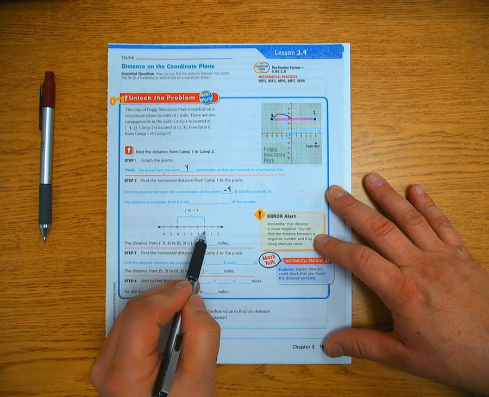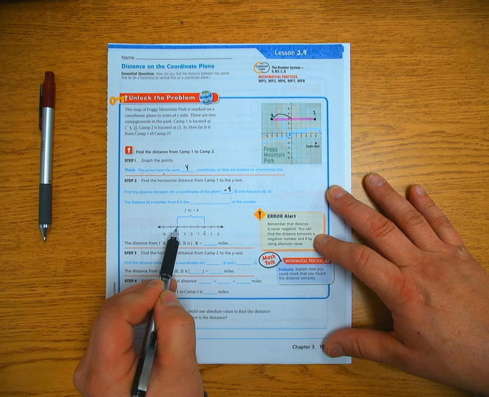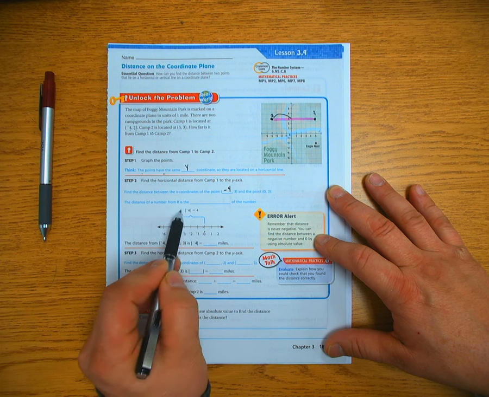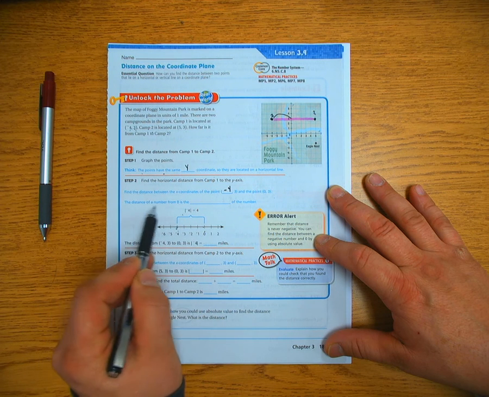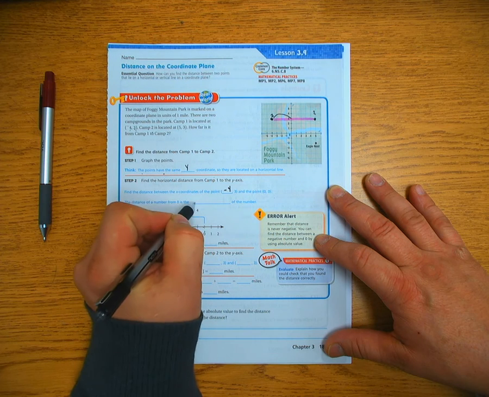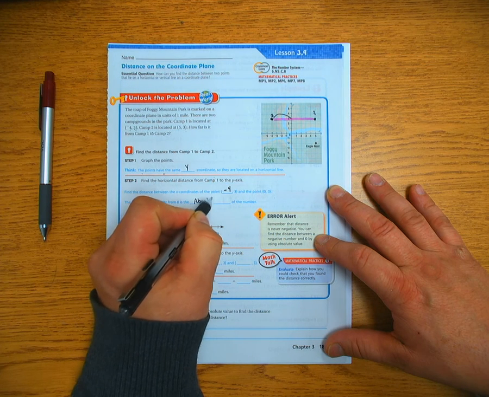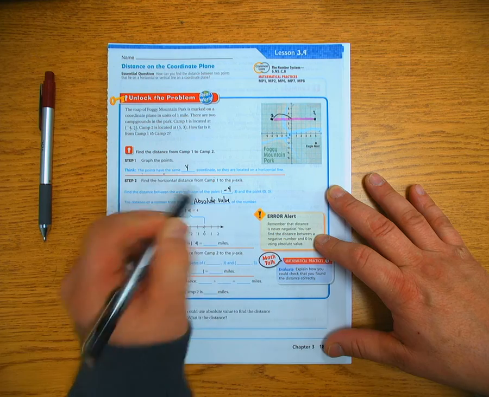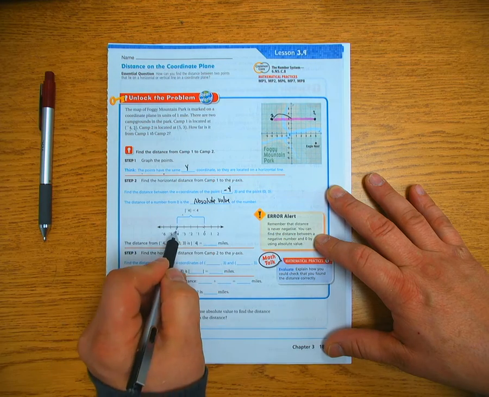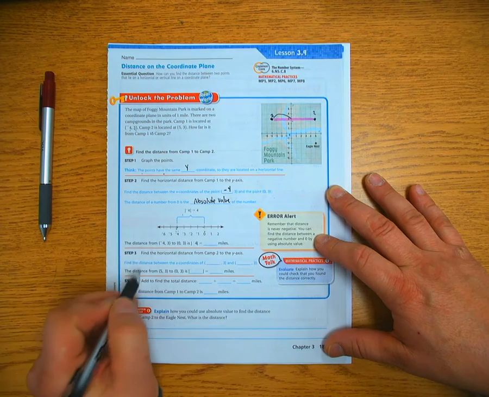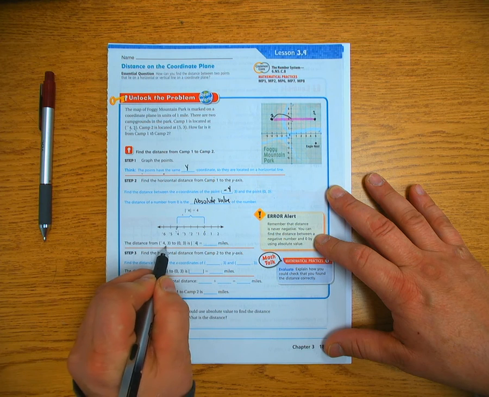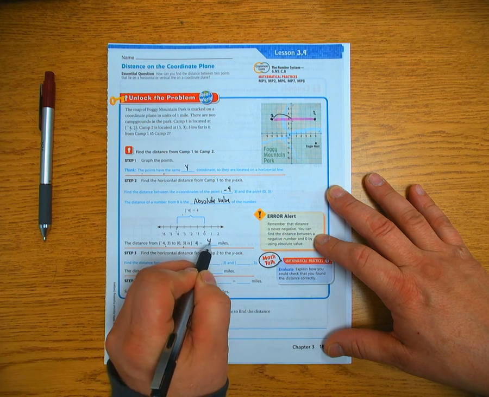Okay, here to there. That's 4 units. Remember, this brings in absolute value. The distance of a number from 0 is the absolute value. Don't let that confuse you. They're basically saying from here to there is 4 units. So the distance from there to there is 4 miles.